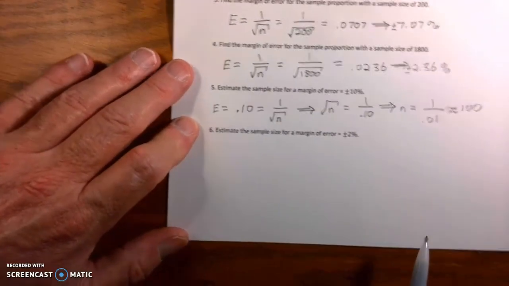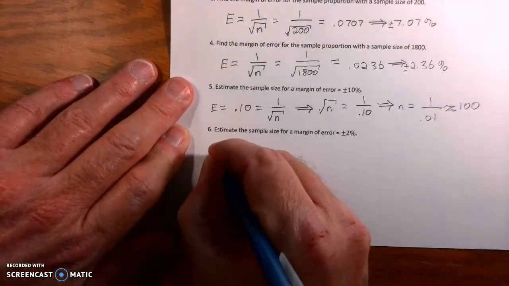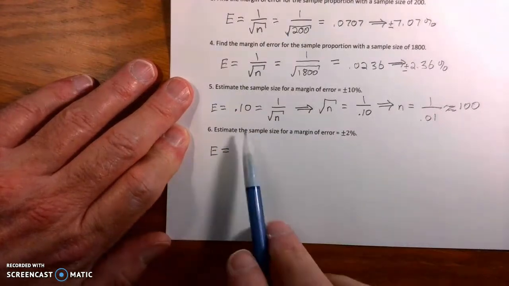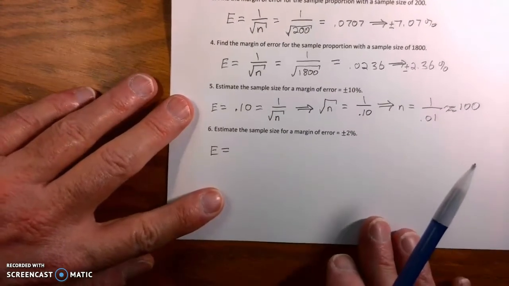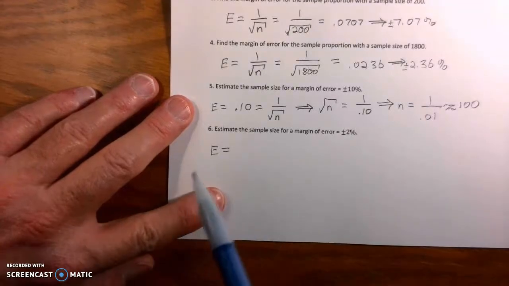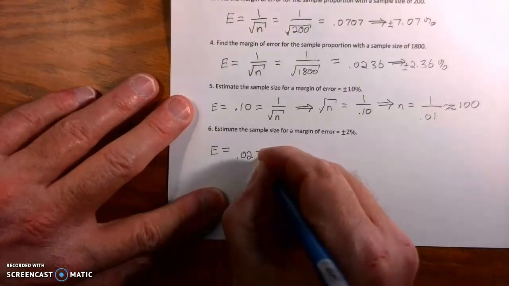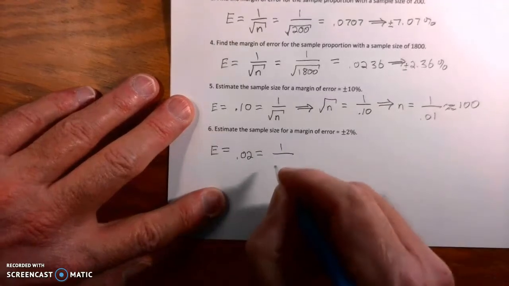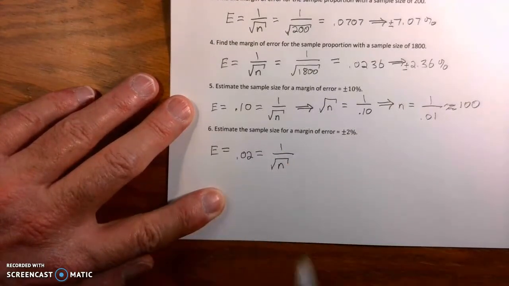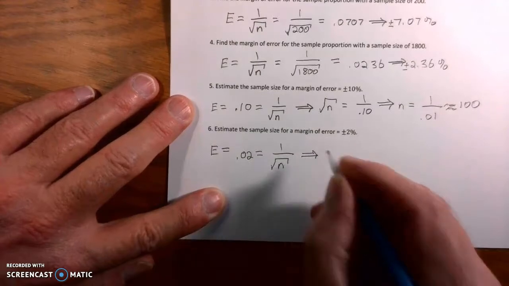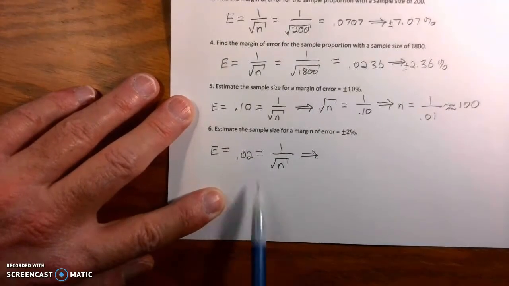I'll do a couple tricks there. Okay, we want to estimate the sample size. Margin of error, plus or minus 2%. So that's 0.02. We want to find what n is. In this situation, 0.02 and the square root of n can switch places.